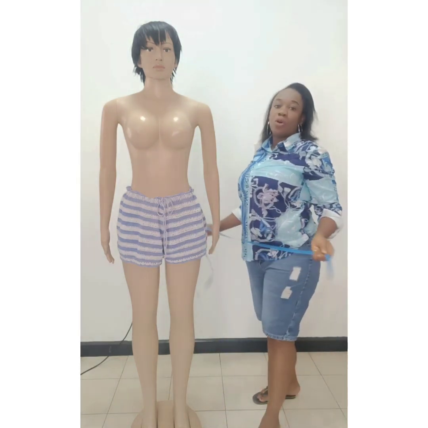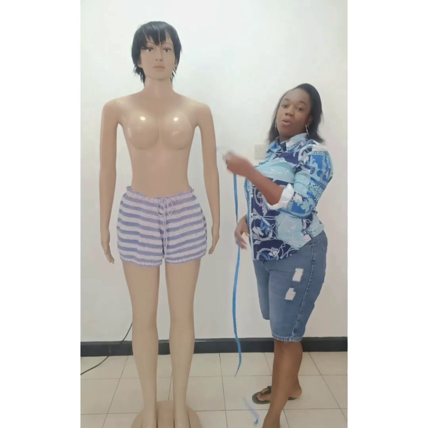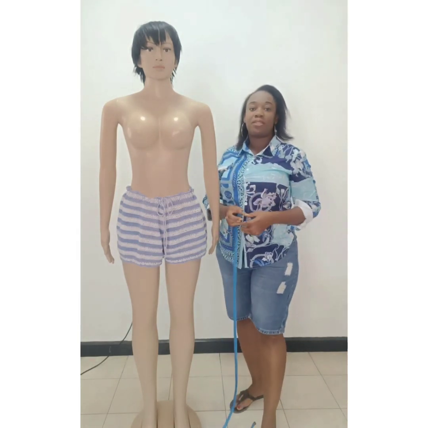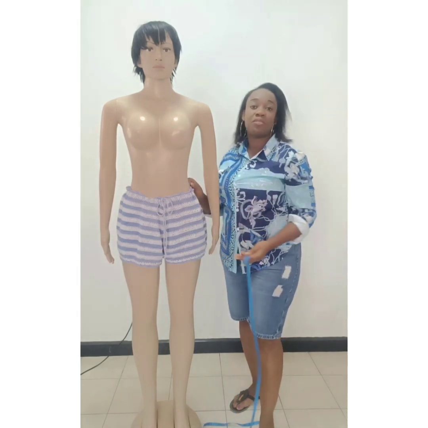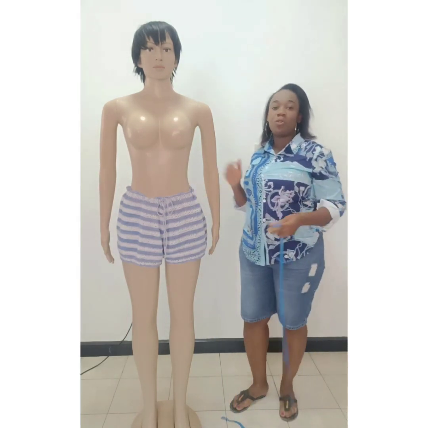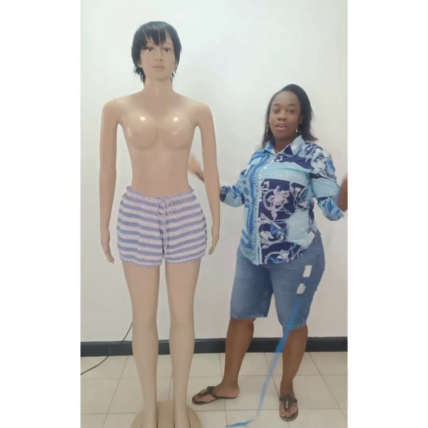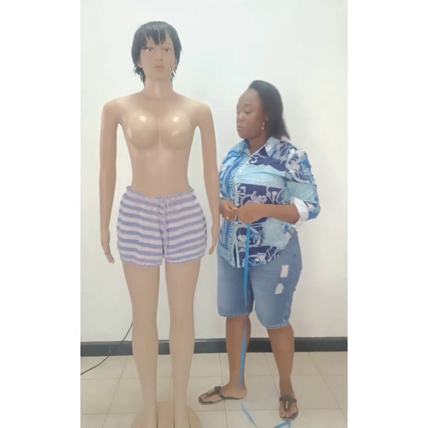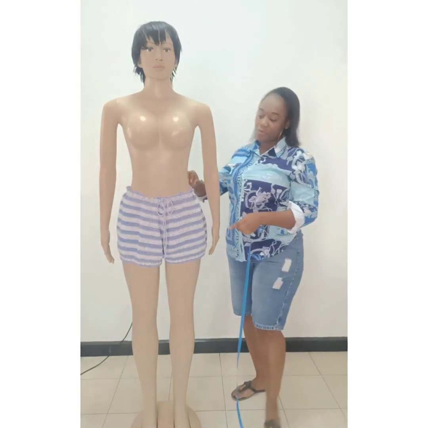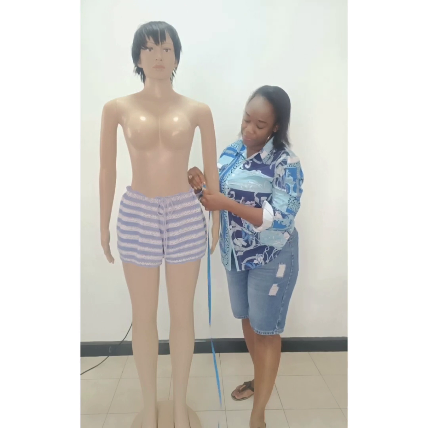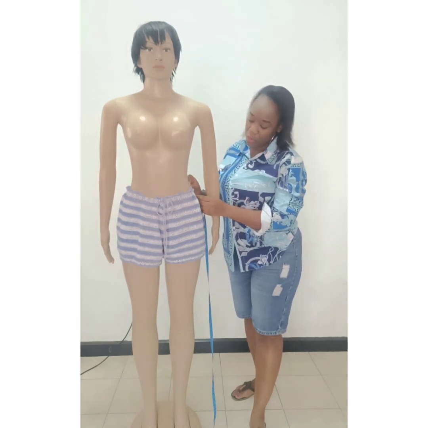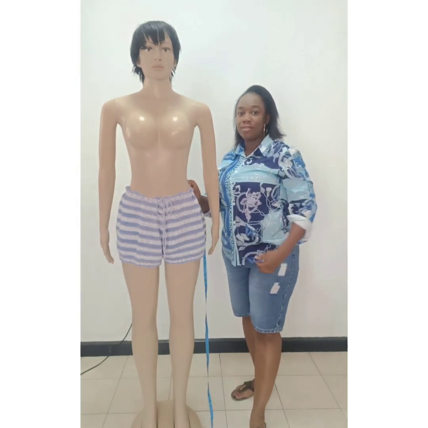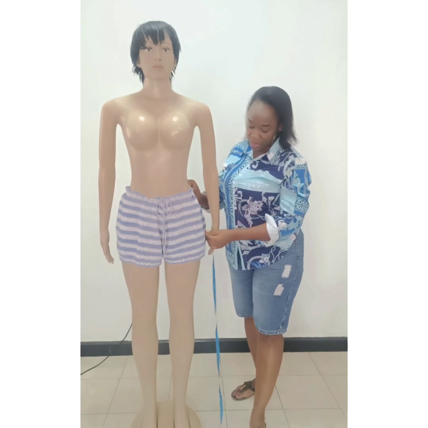When you are through with all the horizontal measurements, you can now go ahead and take the vertical measurements. There is no hard and fast rule about this. You can decide to take the vertical measurements first before the horizontal ones, or the horizontal first before the vertical. Whichever one you choose to do, it is okay. For the vertical measurements, we start from the waist. Your tape should be at the waist, then from the waist to the hip, again that part that is fullest.